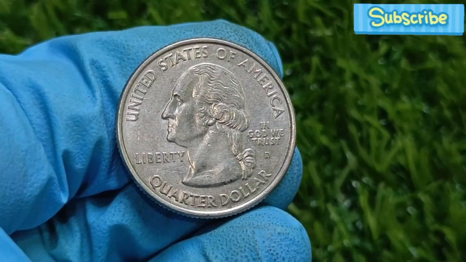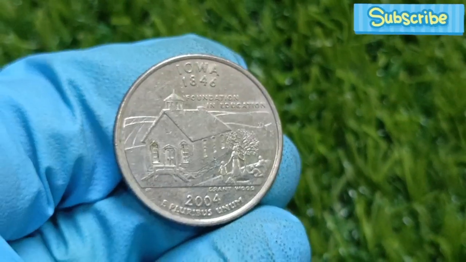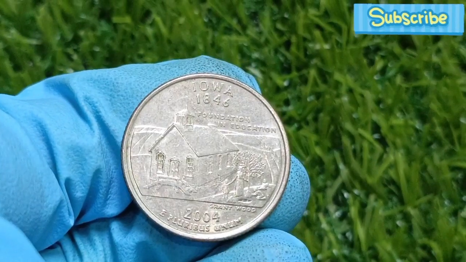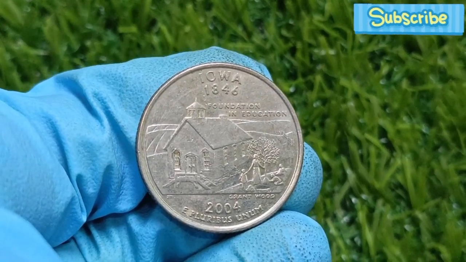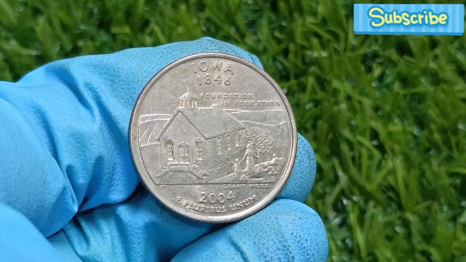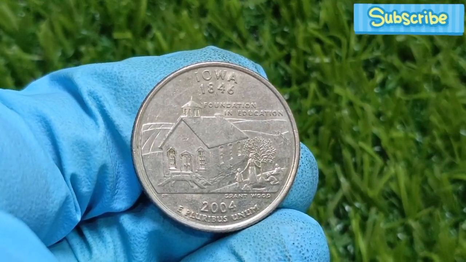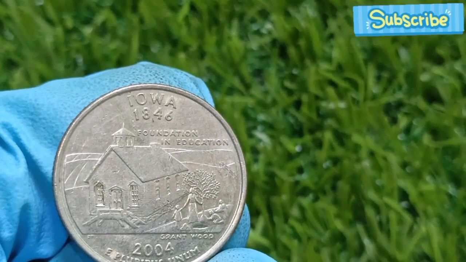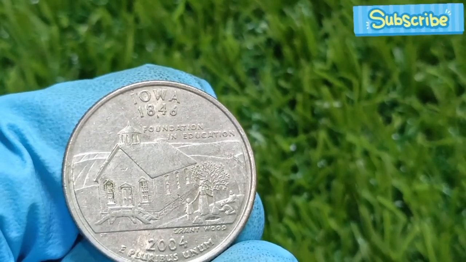Now let's add errors to the equation. Double die reverse, $25 to $150, depending on clarity. Off-center strikes, $50 to $300. Clipped planchets, $100 plus. Major die cracks or chips, $10 to $70. Coins graded and authenticated by services like PCGS or NGC often bring the highest returns.